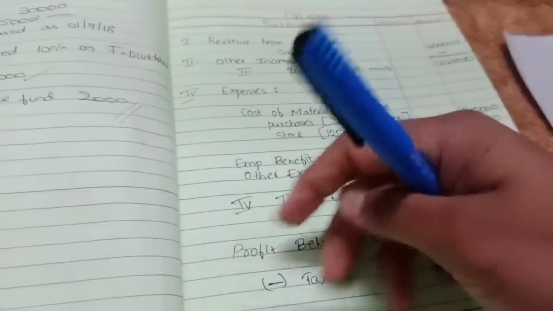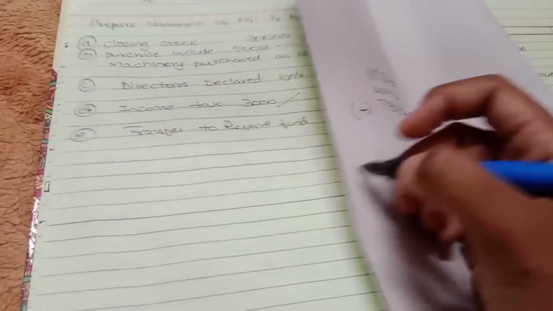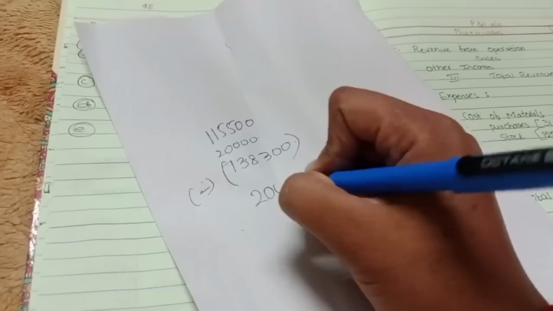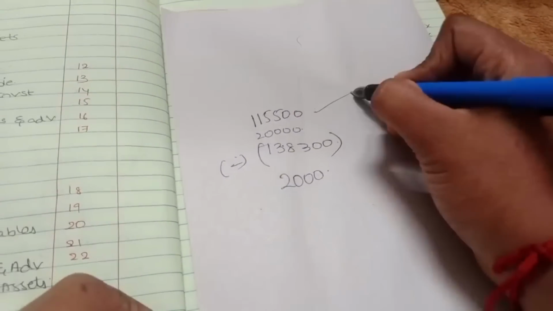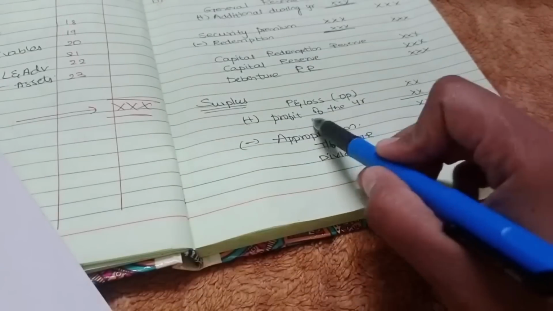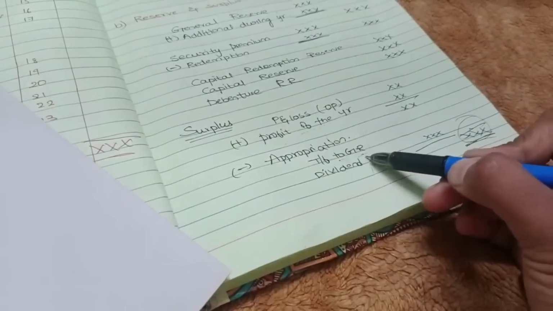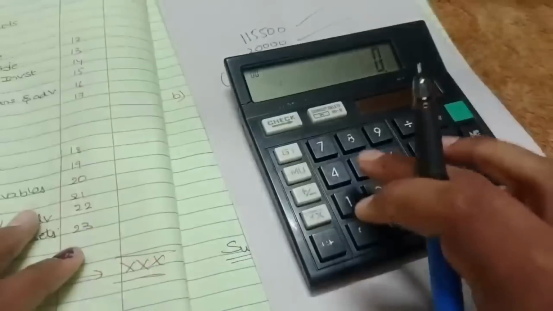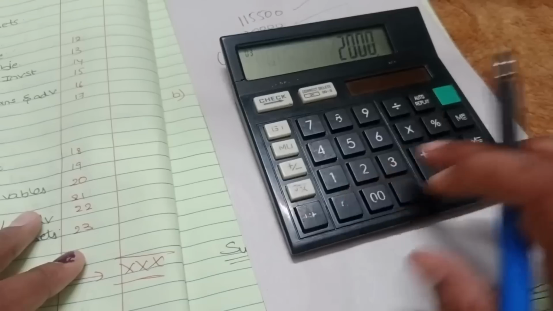Next, what do we need to do? Transfer to reserve fund, 2,000 they have given. That 2,000 has a minus symbol here. I am doing it according to the formula only, so don't confuse it and don't ask me again. To find reserves and surplus: general reserve is 1,15,500 plus additional reserve of 20,000 plus 2,000 minus the loss of 1,38,300.